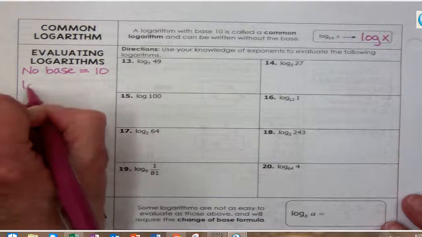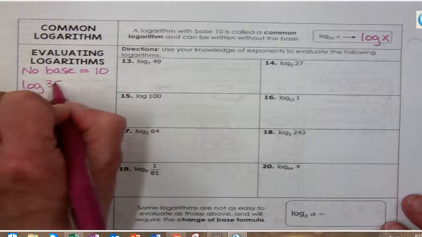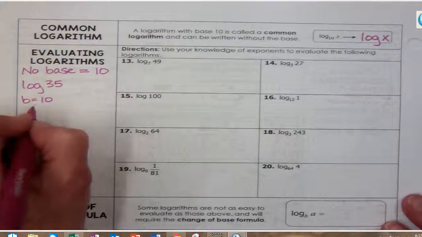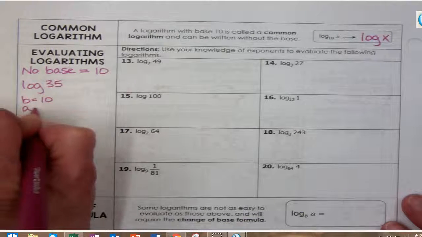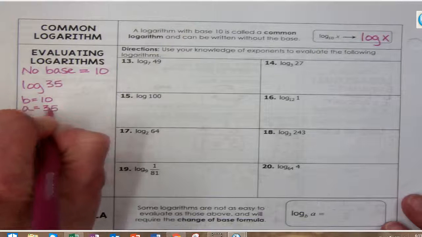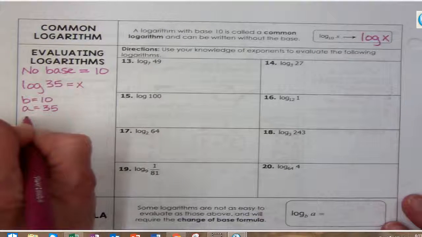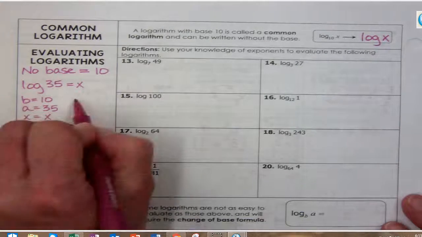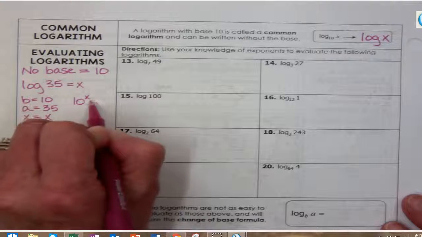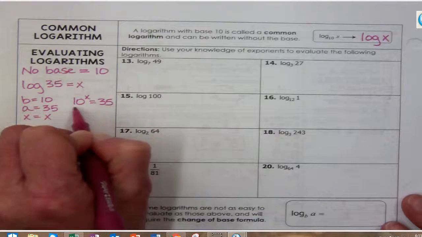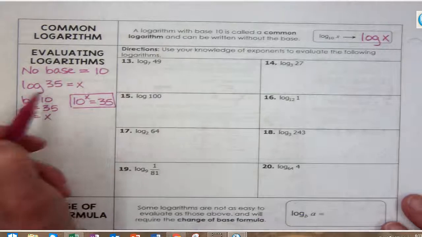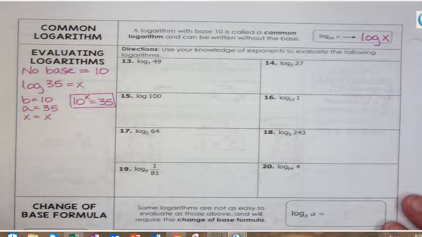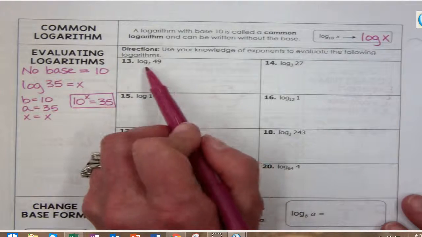So if you have log of 35, your base is going to be 10, and your answer would be 35. And your exponent would be x. So if you're writing this in exponential form, it would be 10 raised to the x power equals 35. There's no base, so it's automatically base 10. So let's go through these.